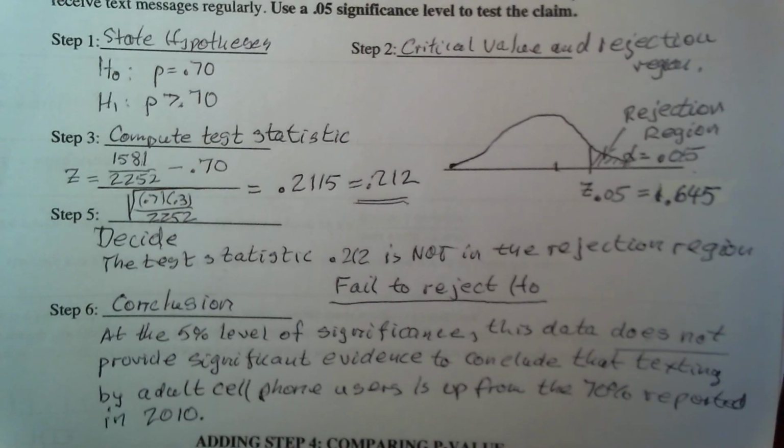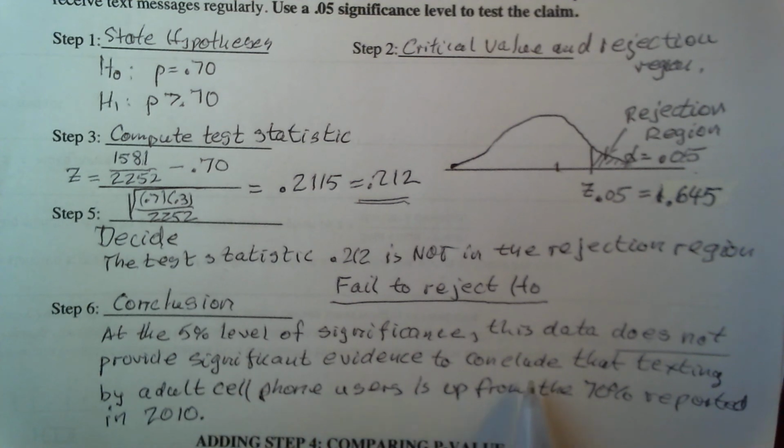So here's the statement again. At the 5% level of significance, the data does not provide significant evidence to conclude that texting by adult cell phone users is up from the 70% reported in the year 2010.